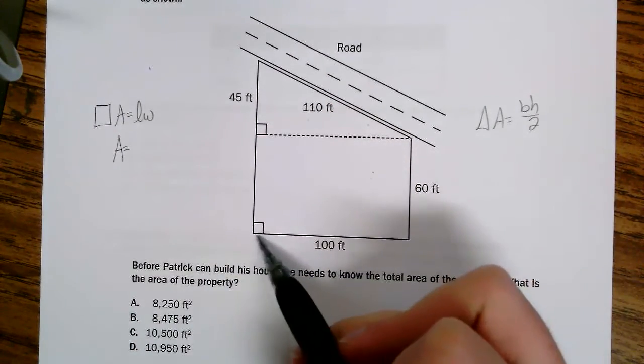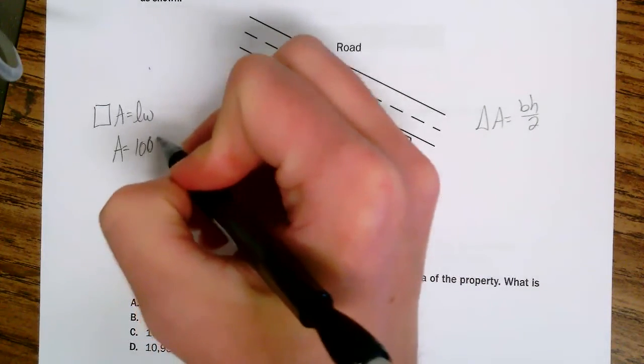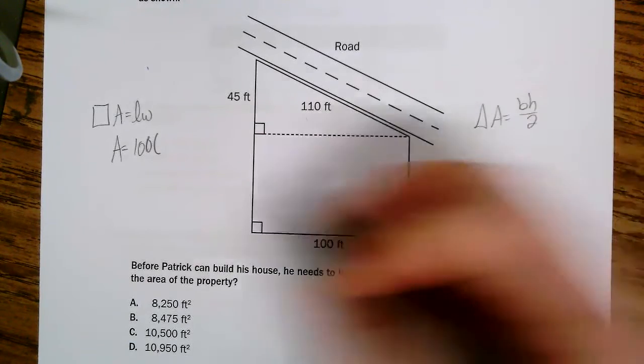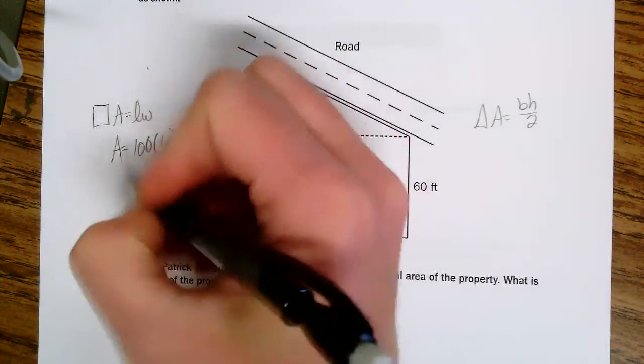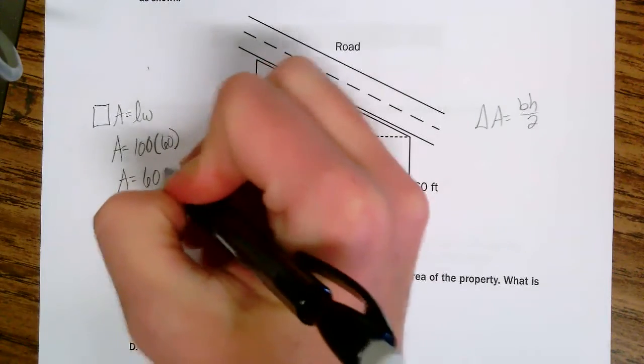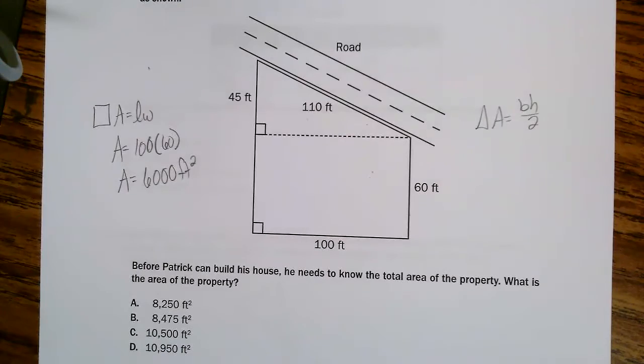My length is my long line here, so that's going to be 100, times the width, which is my shorter line here, which is 60. When I multiply 100 times 60, that gives me 6,000. And it's in feet, so it's going to be feet squared. Don't forget about your units there.